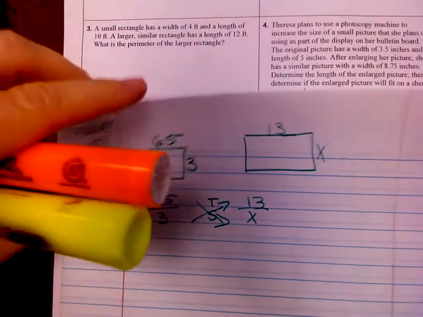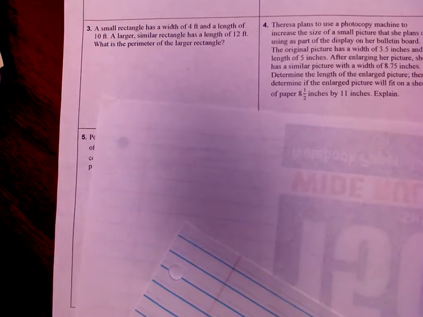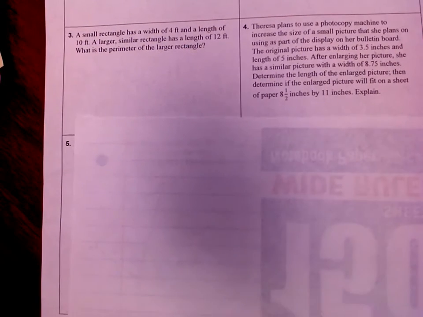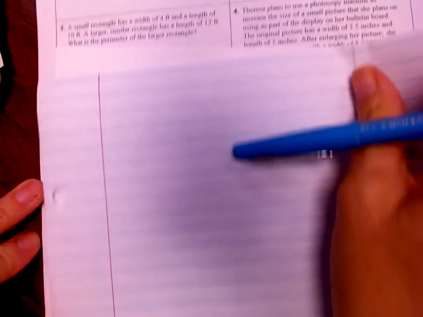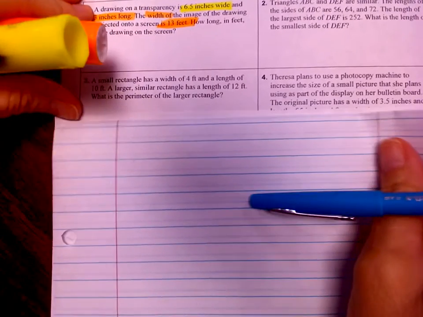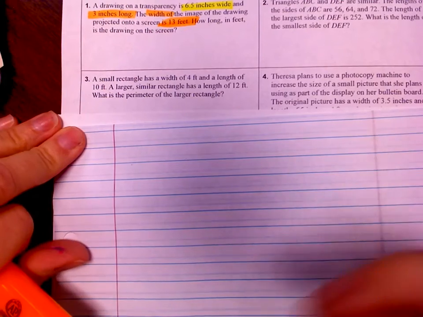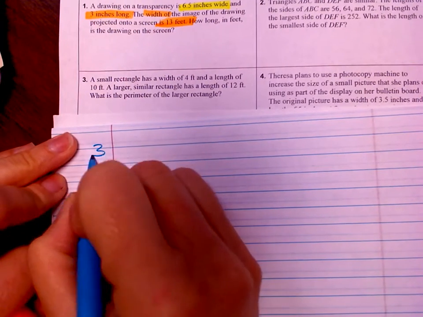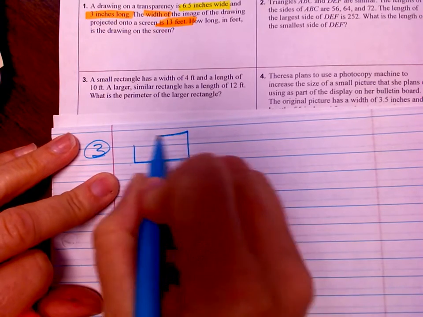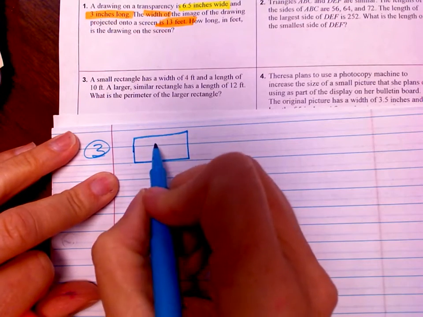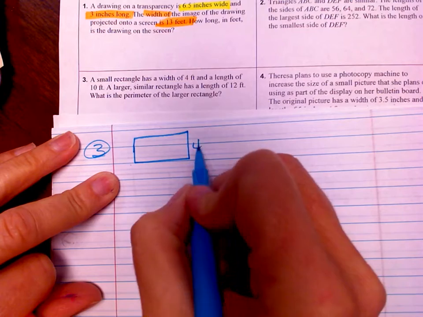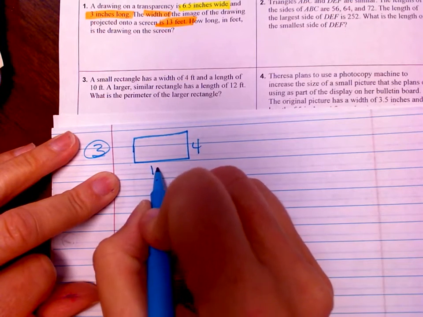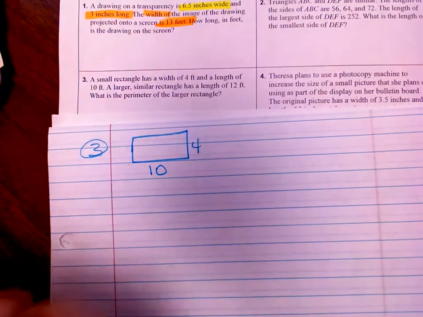Let's look at number 3. A small rectangle has the width of 4 feet and a length of 10 feet. So number 3 has the width of 4 and the length of 10.